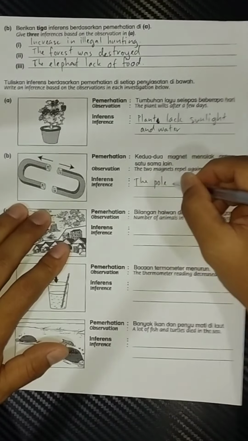Now next, the thermometer reading decreases. A thermometer is the tool that we use to measure temperature. Nowadays we use the digital thermometer, the one that when we go to the shop or the mall or any outlets now, we need to scan our body temperature, right? That is what we call a digital thermometer. This is the analog one.